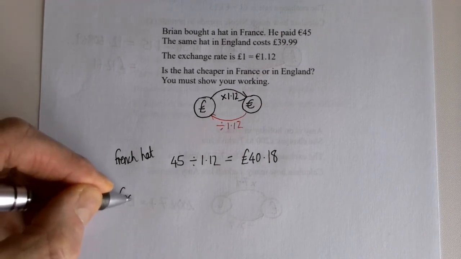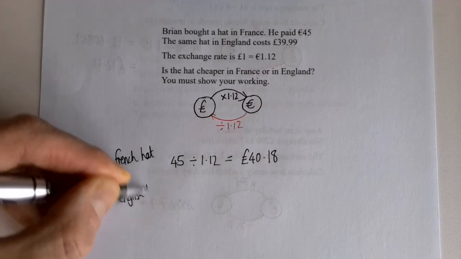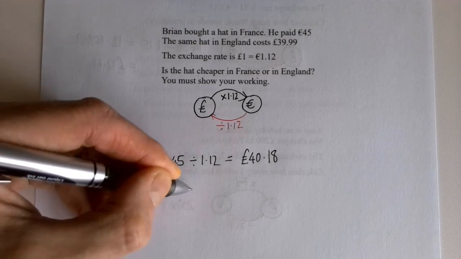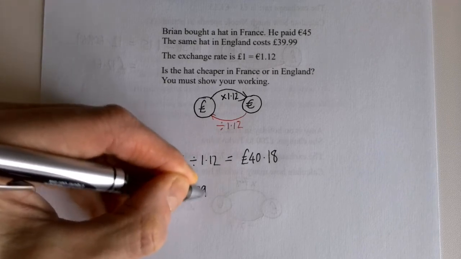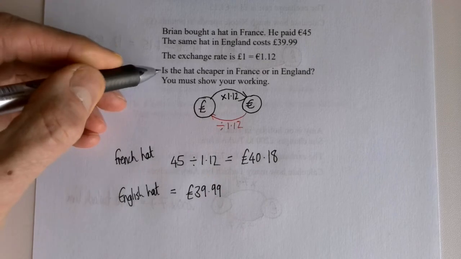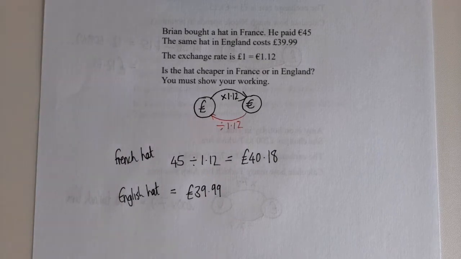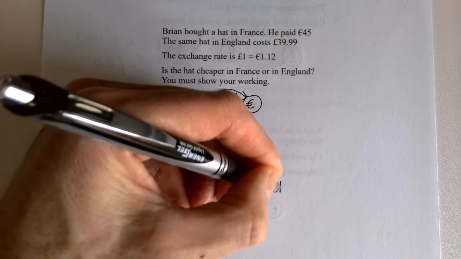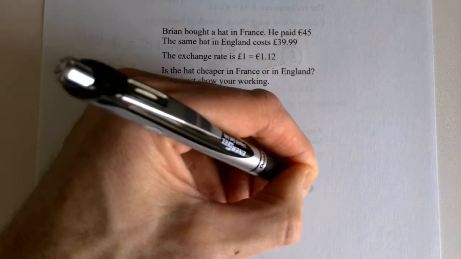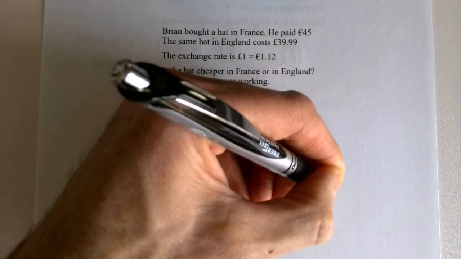Same hat in England is £39.99. So is the hat cheaper in France or in England? It's cheaper in England. And sometimes it asks you how much cheaper, but this one doesn't.